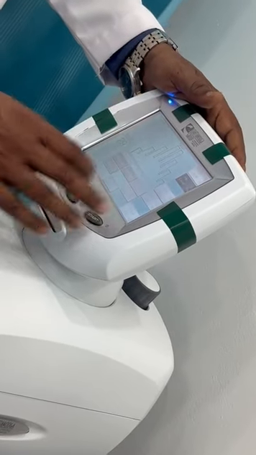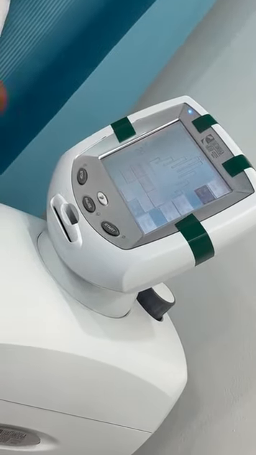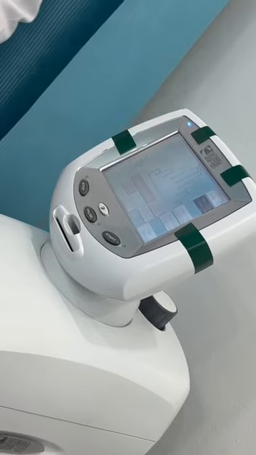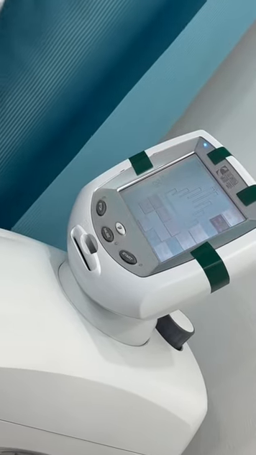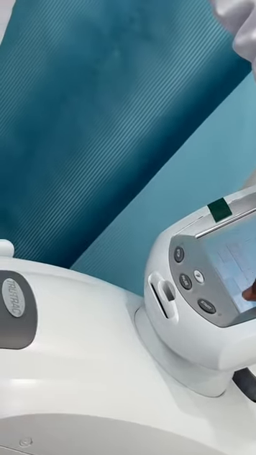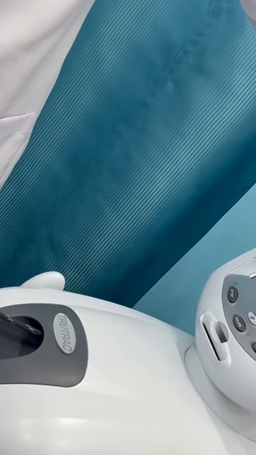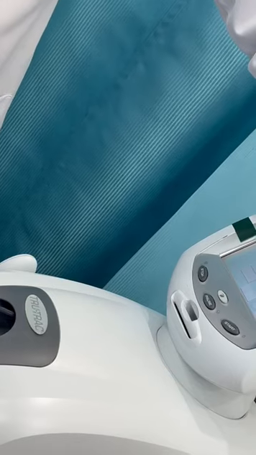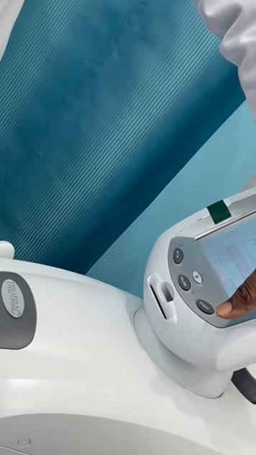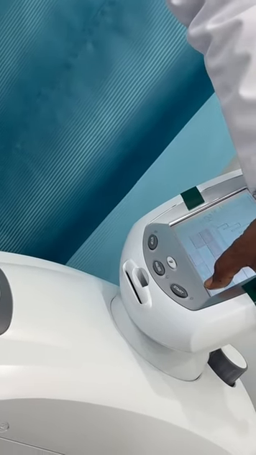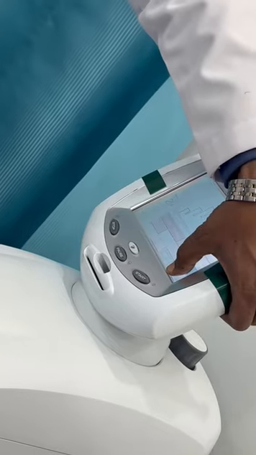Once everything is set and the patient is positioned correctly, press this one and release. Don't leave it like this, it will go and strike and damage it. So leave this one, press again, just move it like that and leave.